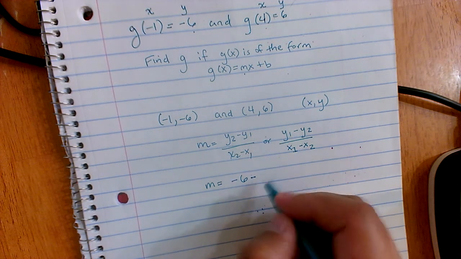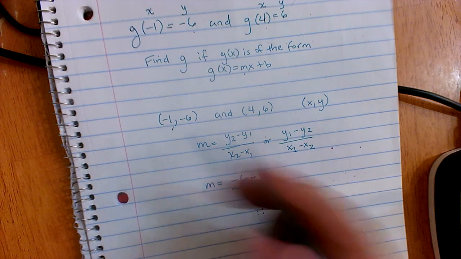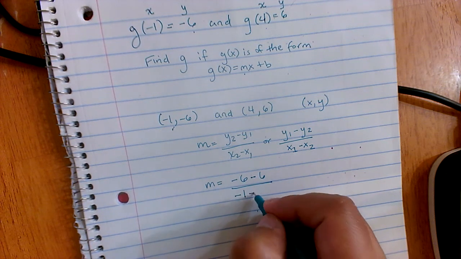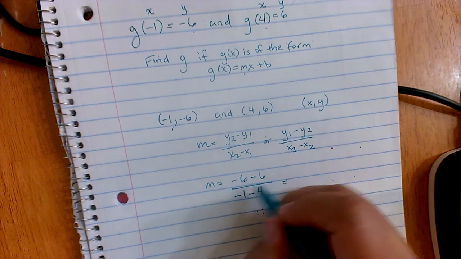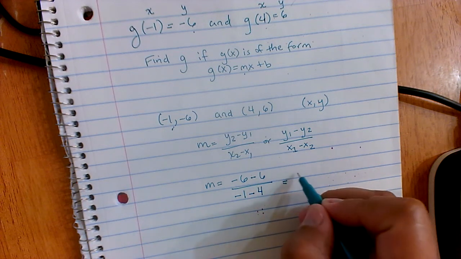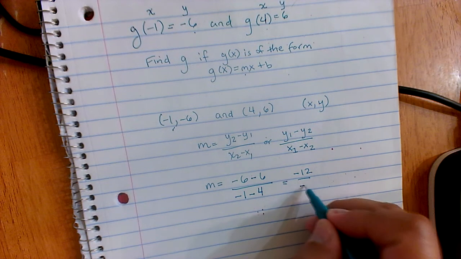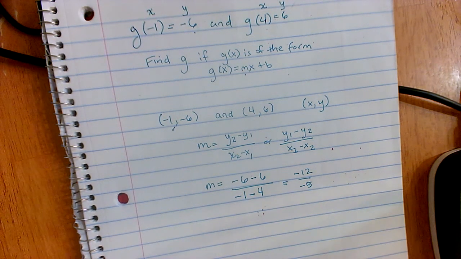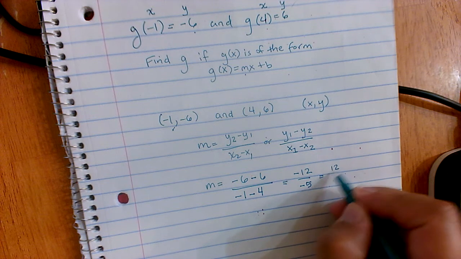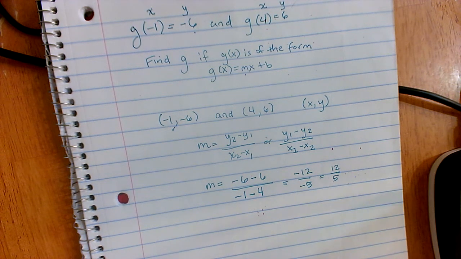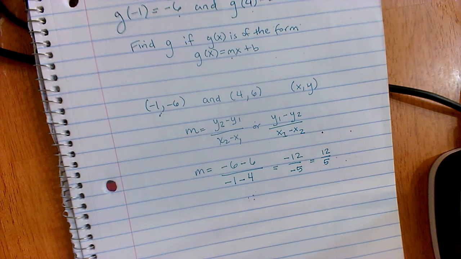So here I'm going to let m equal, and I'm just going to use this y value first because I feel like it. No difference. -6 minus this other y value of 6 over, I have to go to the corresponding x value, -1 minus the other x value, which is 4. -6 minus 6 would give me -12. -1 minus 4 will give me -5. Because of the double negative, this is going to become a positive 12 over 5. Unfortunately, not a nice slope, but that's okay. We can still solve the problem.